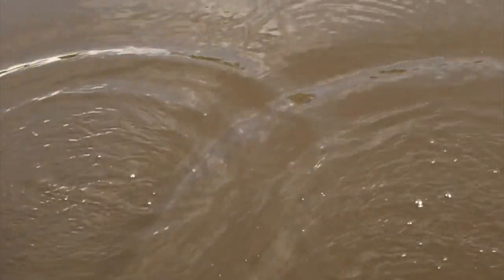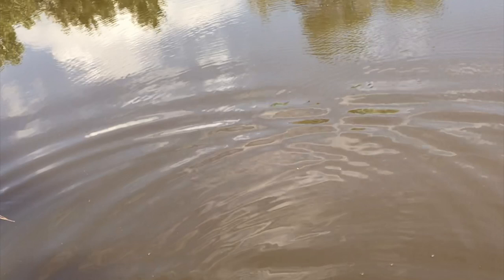So here is an example of interference in real life. When I throw these two rocks in, the waves from both of them are going to interact with each other. Here you see constructive interference where the crest of one wave meets the crest of another to make a bigger wave, and destructive interference where a crest meets a trough.